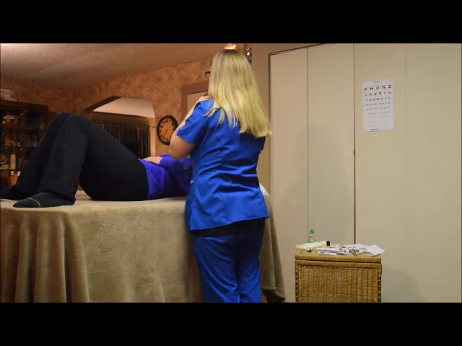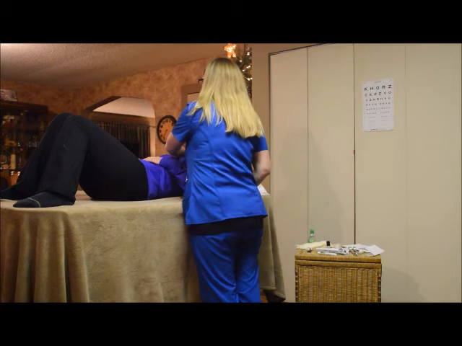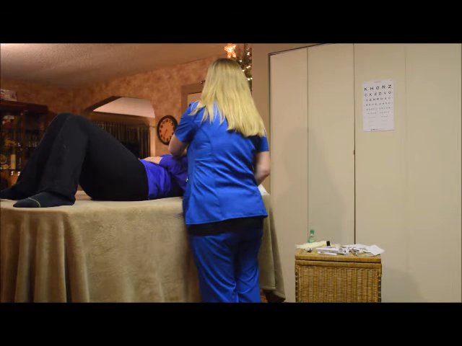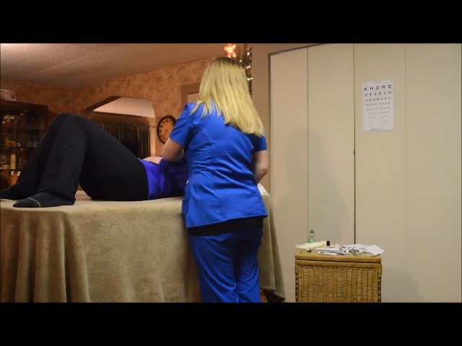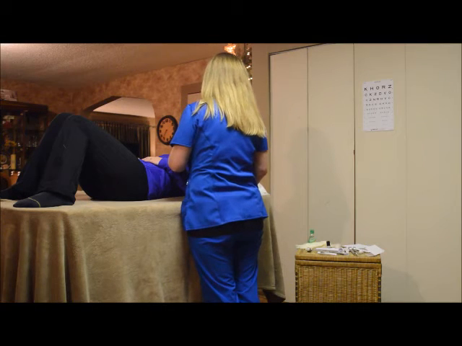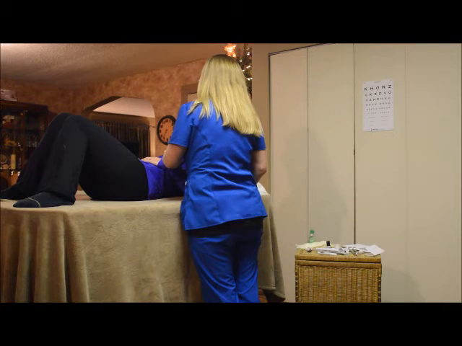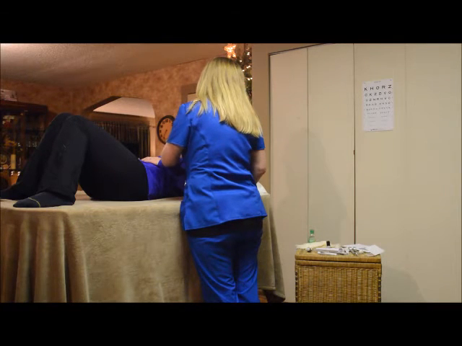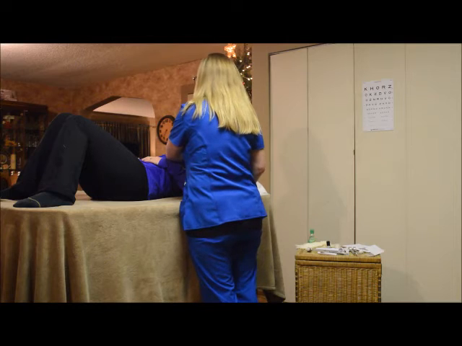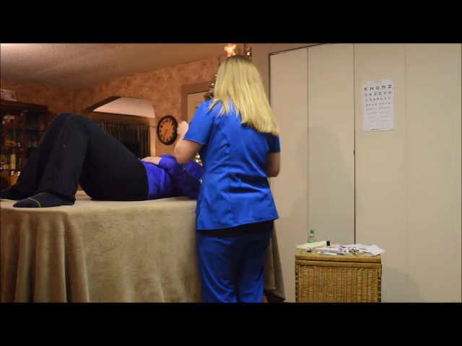Now I'm just going to be checking your apical and the pulmonic. Erb's point. Tricuspid. Mitral. And I'm going to do the same thing with the other side here.